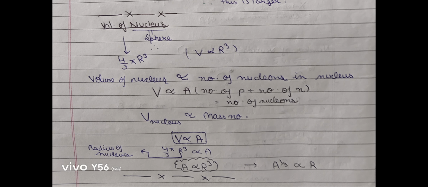As volume is directly proportional to r cube as well as to A, so A is directly proportional to R cube, or we can say that volume is directly proportional to mass number and volume is 4 by 3 pi R cube. So A is directly proportional to R cube. It can also be written as R, which is directly proportional to A की power 1 by 3.